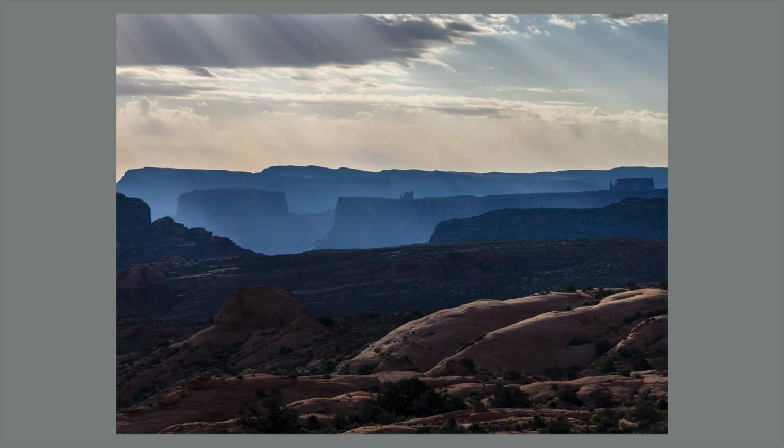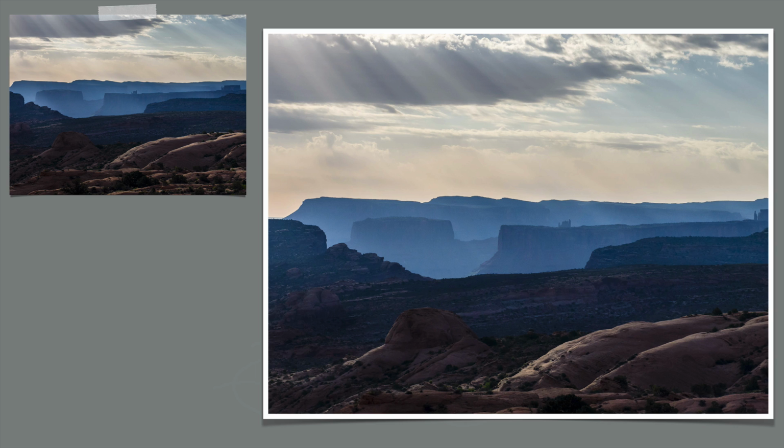So by removing those elements, simply zooming in a little tighter, I'm able to eliminate all this stuff that was down here. And now I've simplified the image to simple shapes. And these three shapes allow you to move into the middle ground and appreciate the background as well.